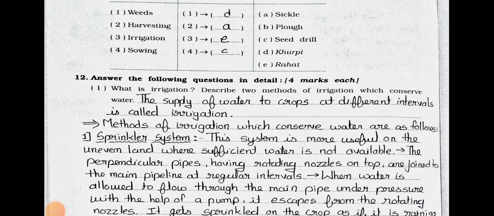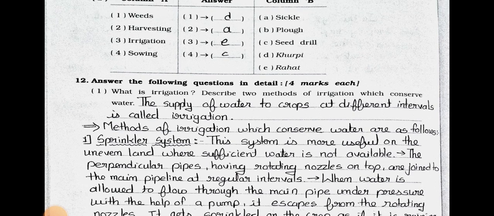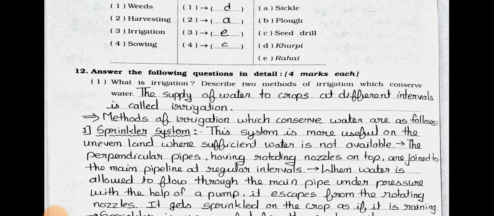Today we'll see standard 8th, subject science. In that, chapter number 1, and the chapter name is Crop Production and Management. In the previous 4 videos, up to part 4, we have seen up to Q11. Today we'll see Q12.